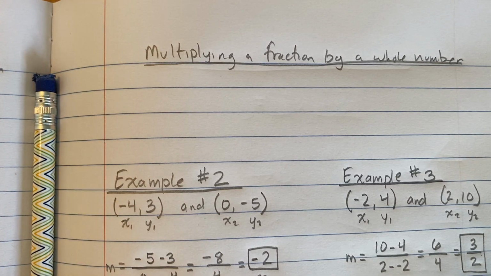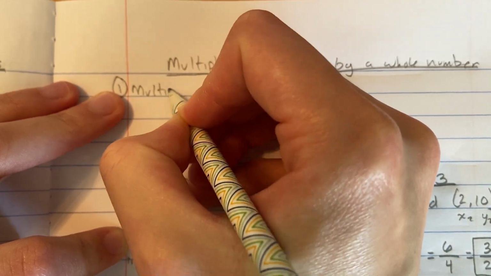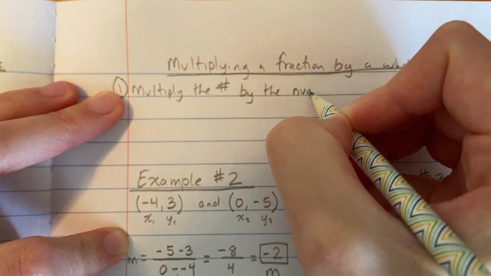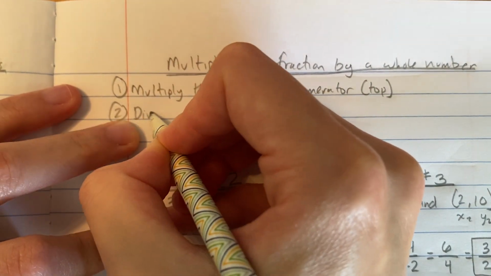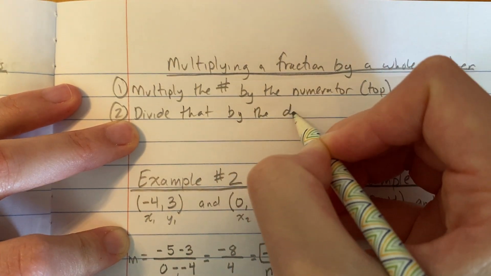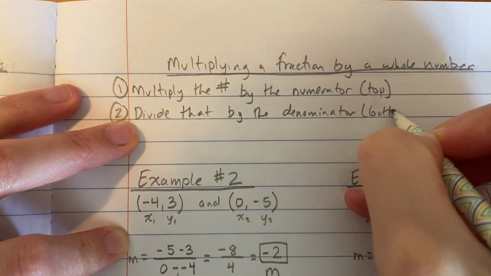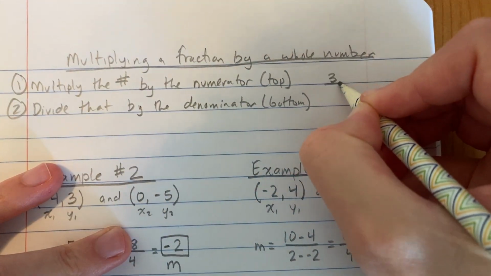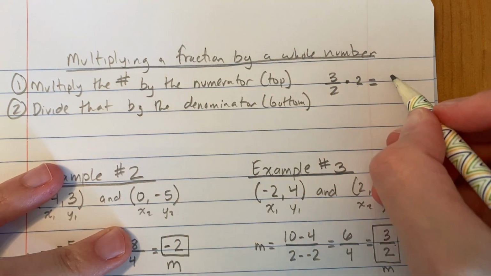Okay, so how do I do that? It's real straightforward. You've got 2 steps here. Multiply the whole number by the numerator. That's the top. And then divide whatever you get by the denominator. The bottom. Okay, so watch. So right now I have 3 halves times 2. So I'm going to multiply this number times the top. So 2 times 3, that's 6.